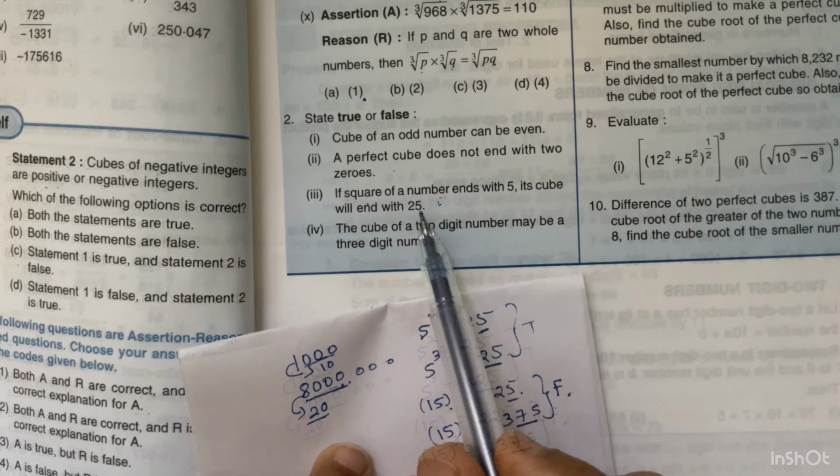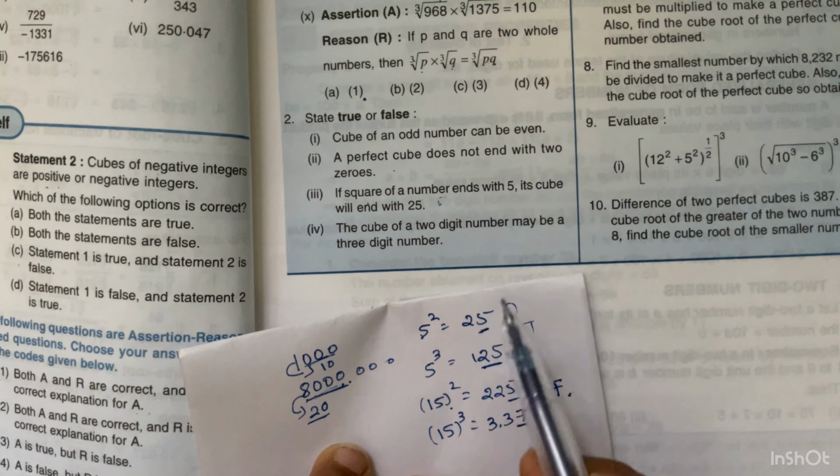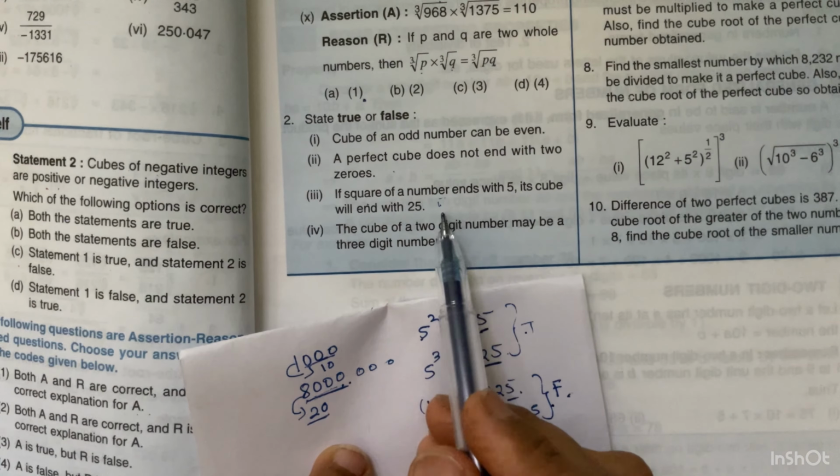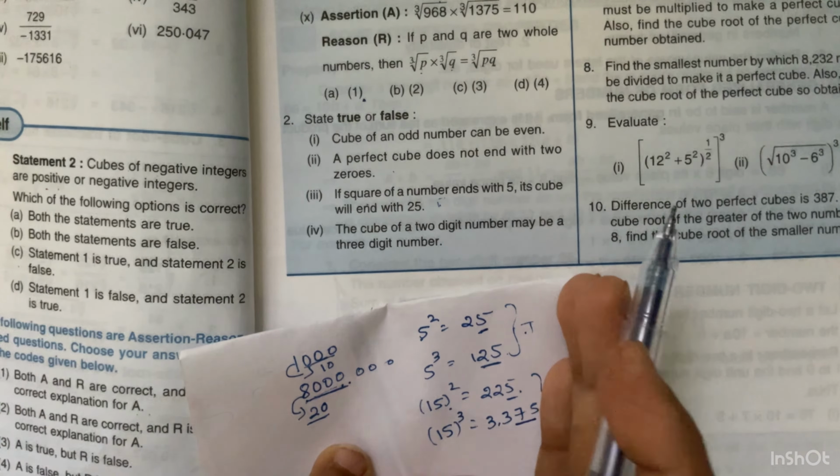Okay, it means this statement is not true all the time. Sometimes we will get true, sometimes we will get false. Hence we will consider this statement is what? False only.